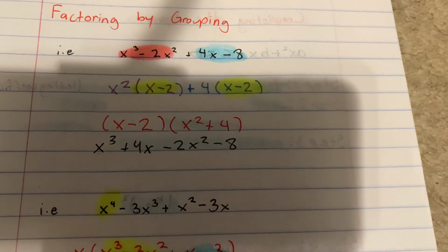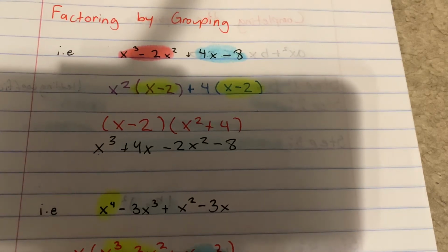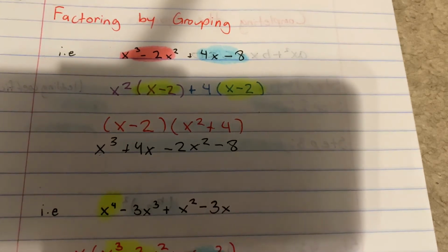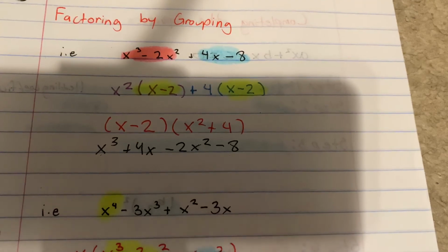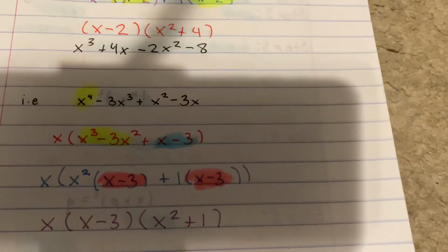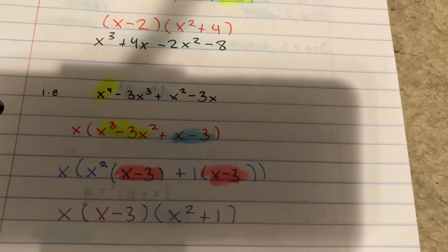And then in the end, after we do all that, we get x, parentheses, I'm gonna factor that out, x minus 3, and then x squared plus 1. Ooh, sorry, I should have been moving it up. Sorry about that.